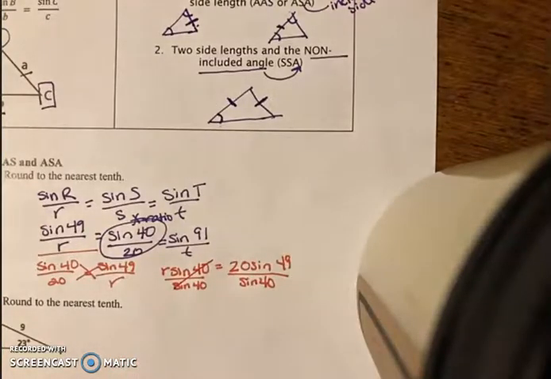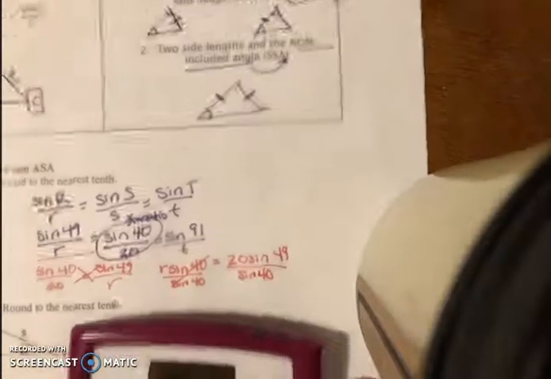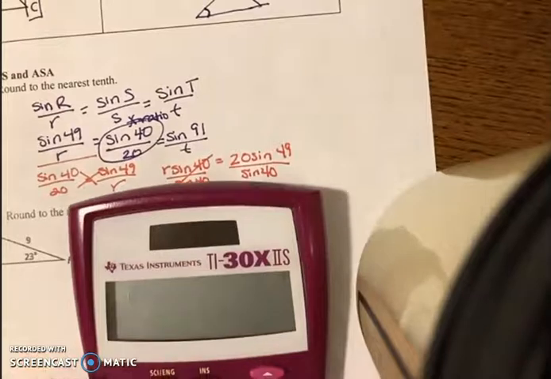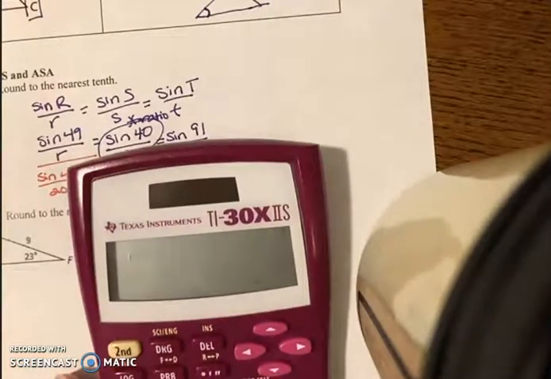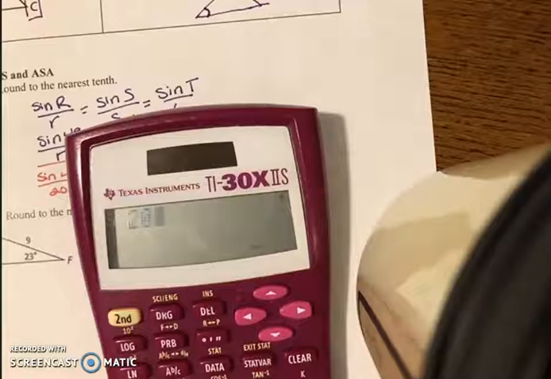So when we plug this into our calculator, I'm just going to show it to you on a TI 30X because this is what most of you use. You're just going to plug in the numerator exactly how you see it. So 20 sine of 49, right?